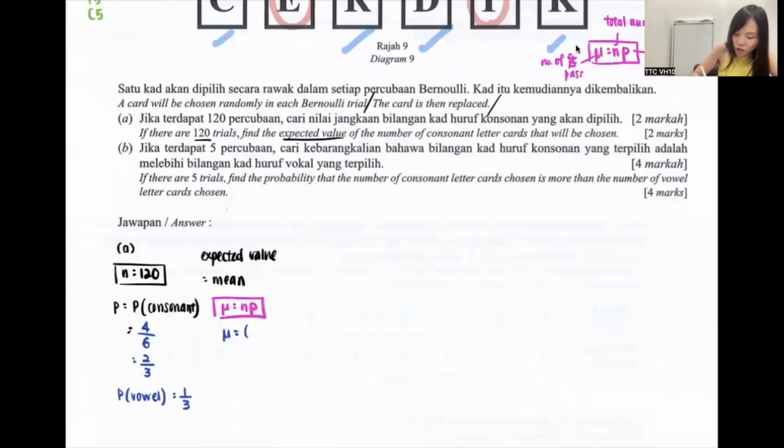So N is what? 120 trials. P is the probability of success. What is success now? The question is talking about getting consonants. So the probability of consonants, isn't it 2 out of 3? So guys, 120 times 2 out of 3 gives the answer 80. Done. This working is 1 mark, this answer is 1 mark. Easy peasy. Let's move on.